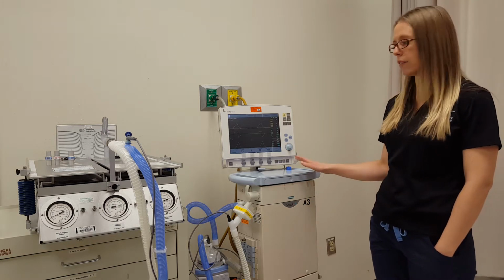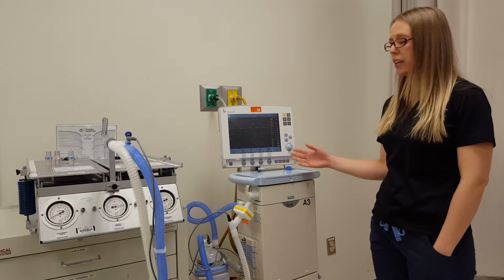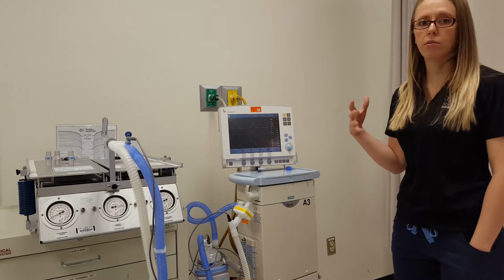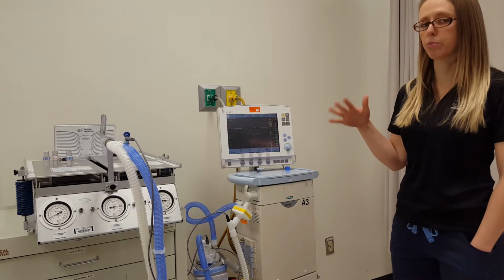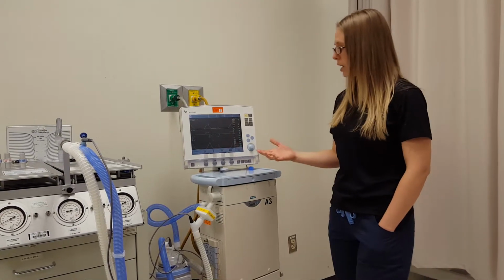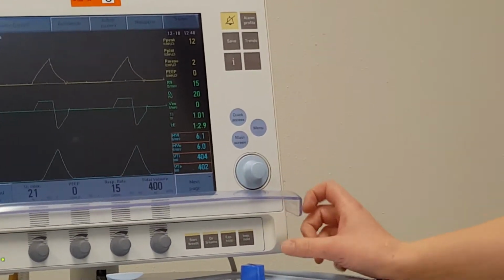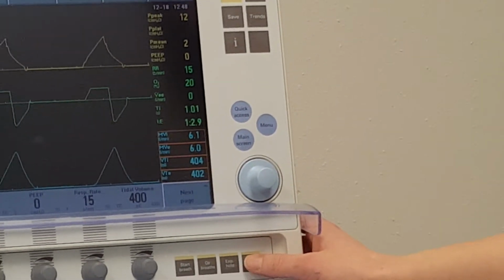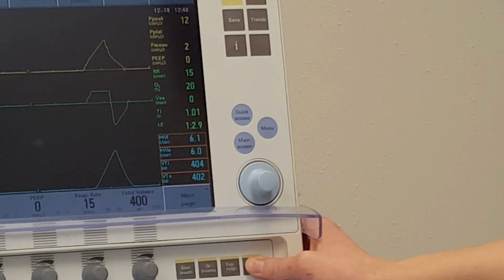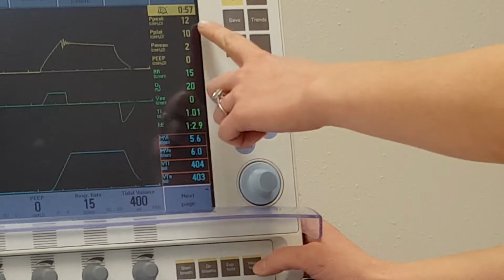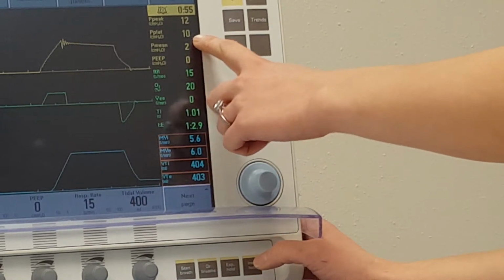Okay, so one thing we haven't really talked about is plateaus. When we were talking in the first videos about compliance and Raw, we talked about PIP versus Plat. So in order to get a plateau pressure, we're going to do an inspiratory hold. Under here, there's a little inspiratory hold button. We can go ahead and compress that button, and we're going to see it's going to hold, and we can see what our plateau pressure is.